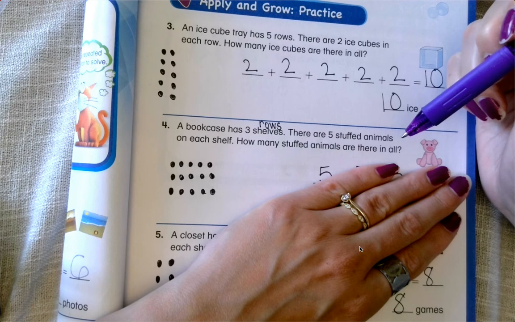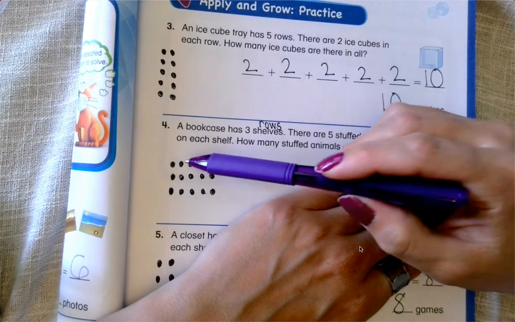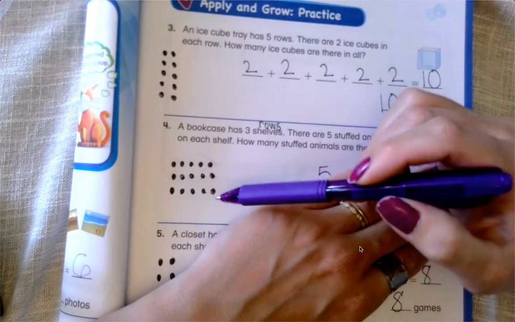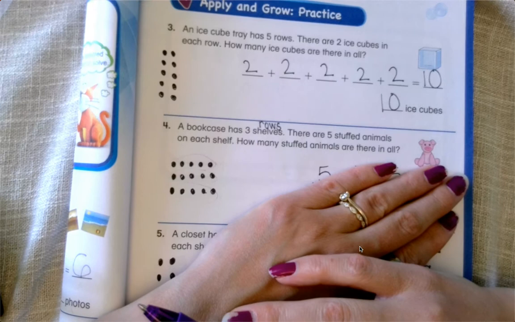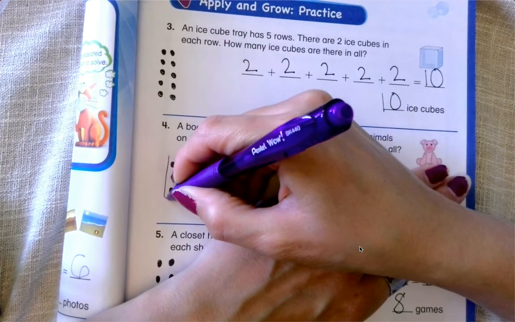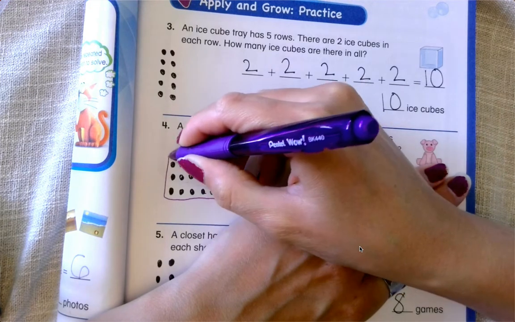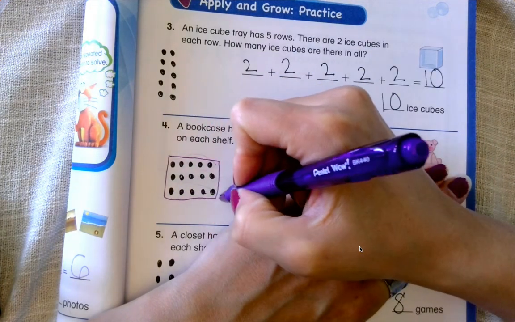Okay, so we have a shelf. That's 1 shelf. That's 2 shelves. And that's 3 shelves. Okay, I'm going to draw like it's a picture. I'm going to draw a bookshelf, right? You don't have to do this, but let's say that's a shelf and they sit on it.